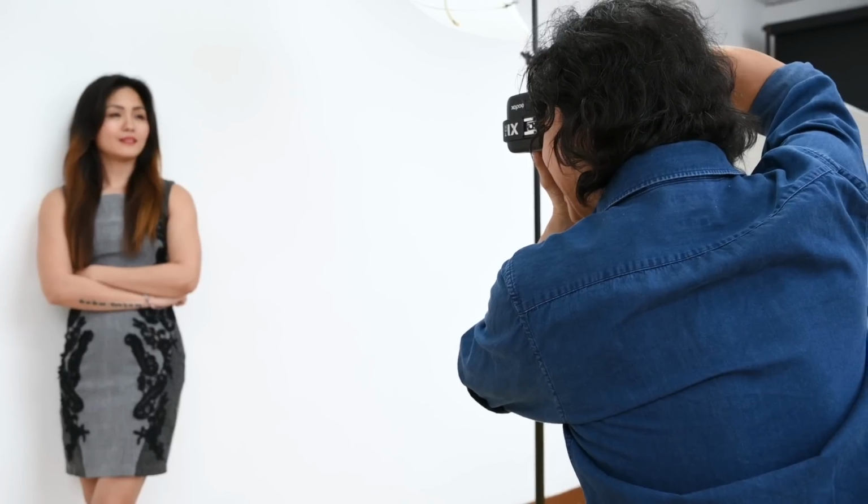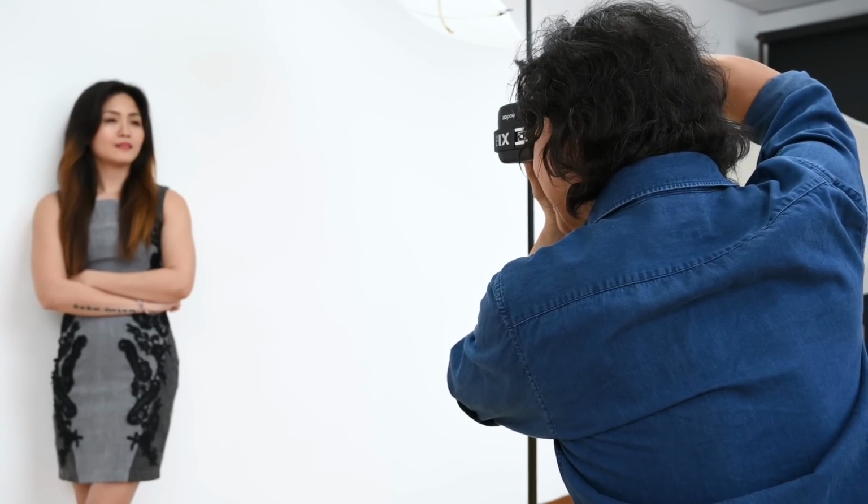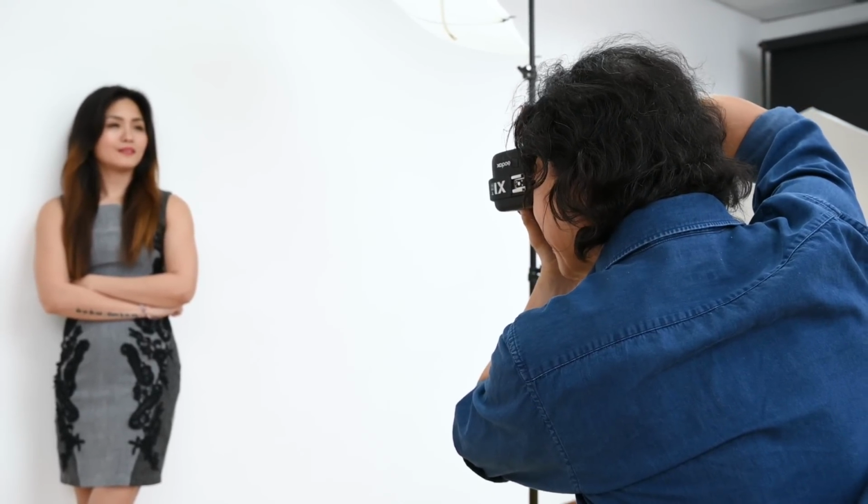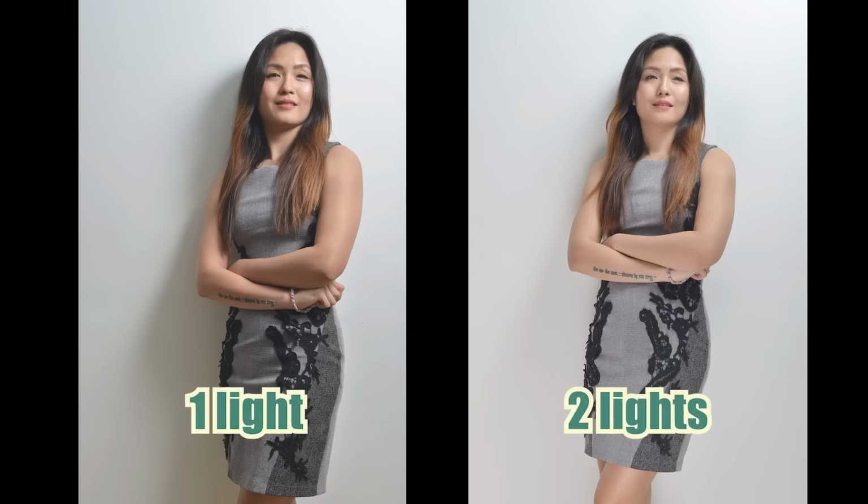So we have a 2 light setup now, settings all still the same. Focus. Boom. Perfect. Almost down to no shadow. And even though you see a little bit of shadow on the shoulder, that's because it's really touching the wall and because Vanessa does have a shoulder.